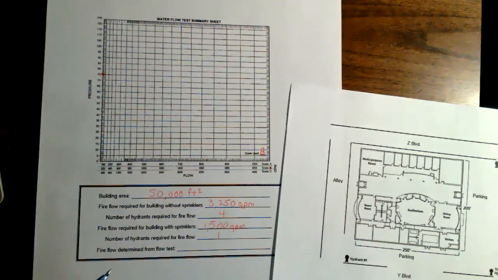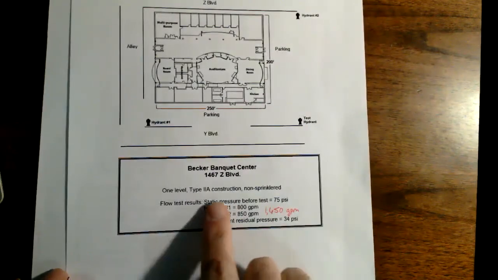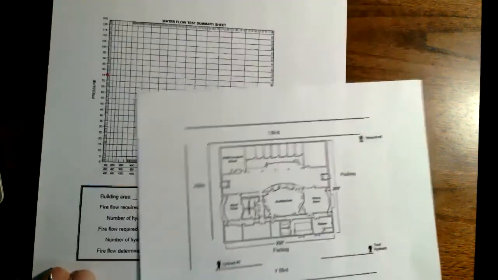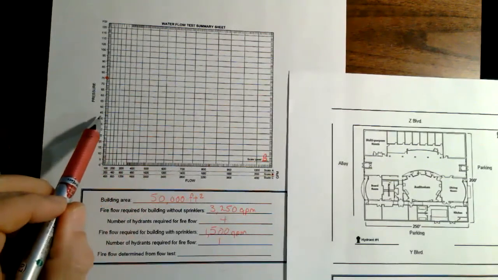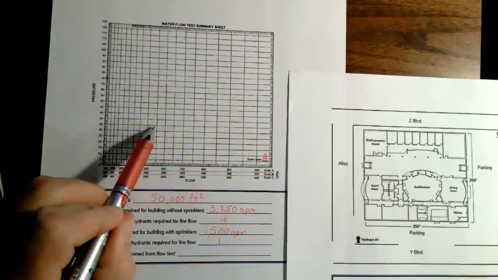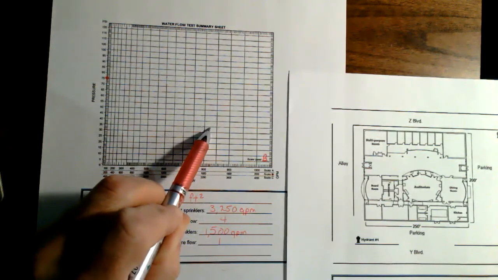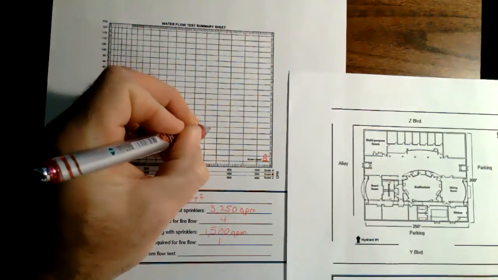And then we're going to locate the residual pressure noted during the test on the chart. So we'll go back to our given information. The residual pressure was given to us at 34 psi. Okay, so that is what our residual pressure is. We're going to take that residual pressure, find 34 over here on the scale, and go straight over to where our 1650 would be. So it's going to be right about there. Let's just make a dot right there.